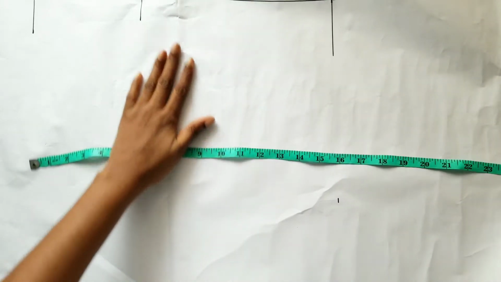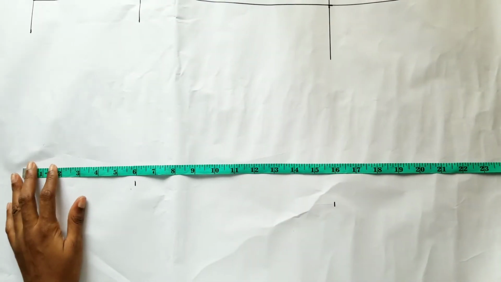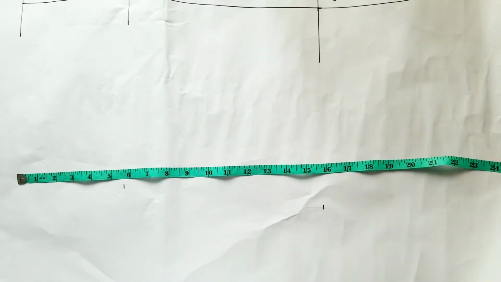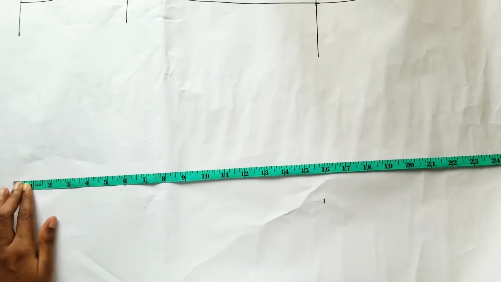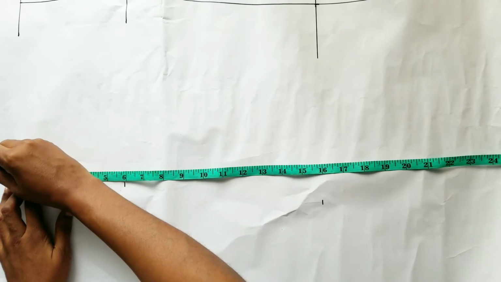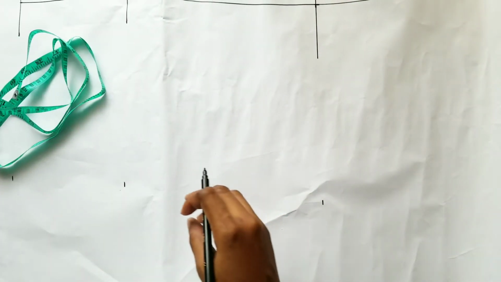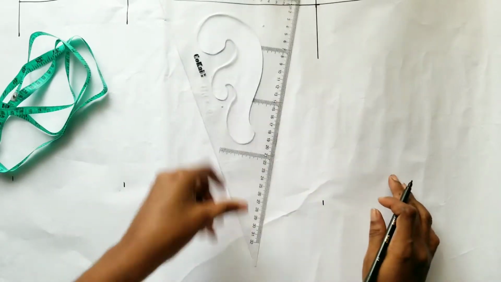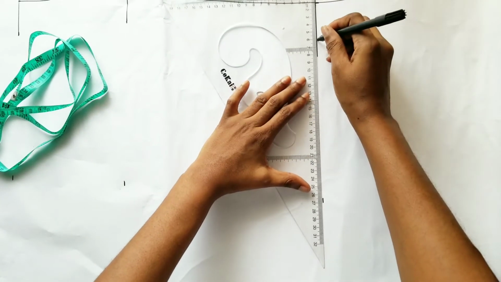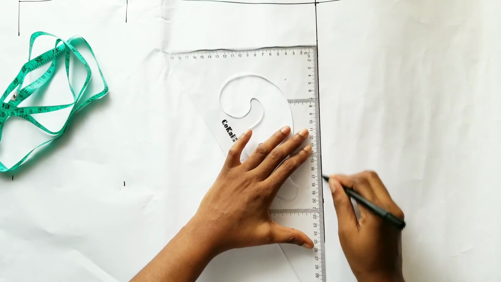Please, if your pattern is folding like this, when you are measuring, try to stretch it, so that you don't measure something else and then get another thing by the time you are done. So after marking all those points, I'm just going to come in with my straight ruler and connect the points, extending from the back to the front.